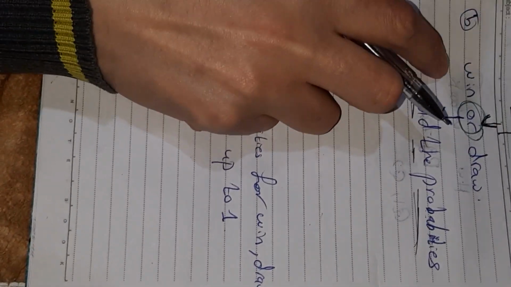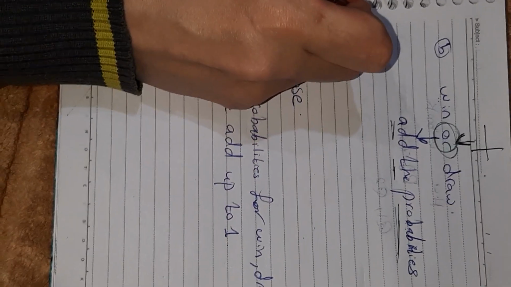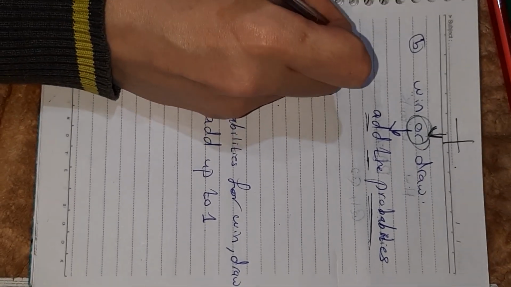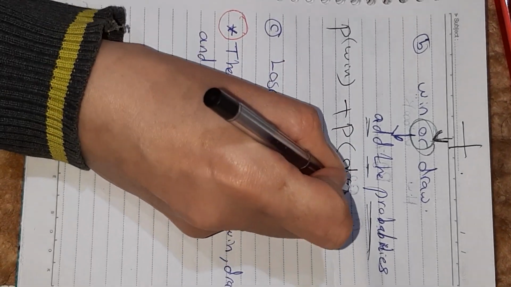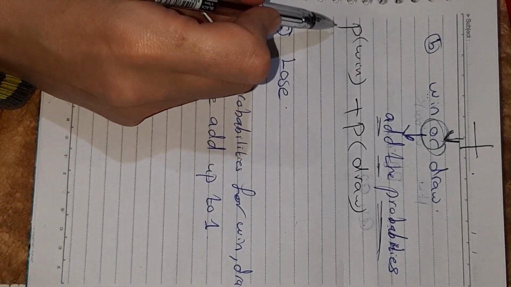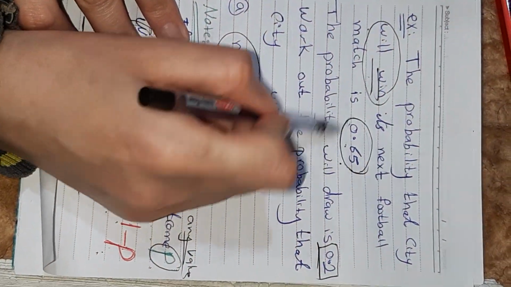So here the solution for this one, the probability of win plus probability of draw. Given probability of win is 0.65.